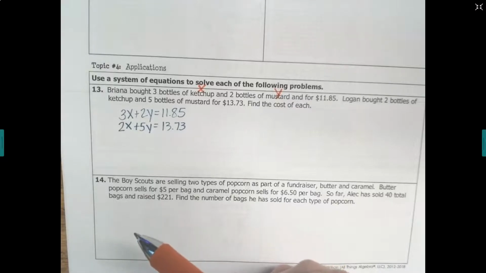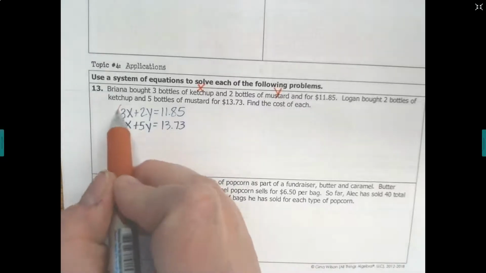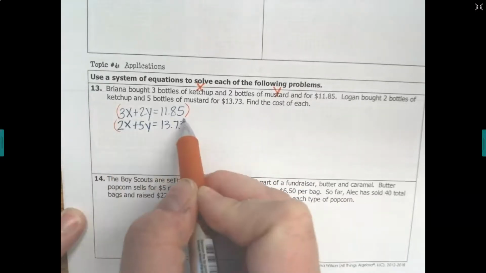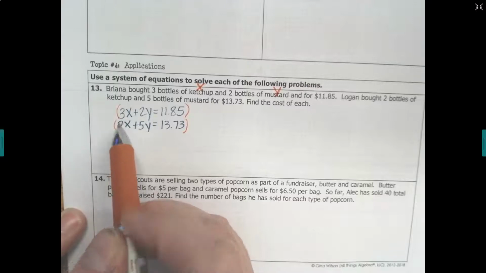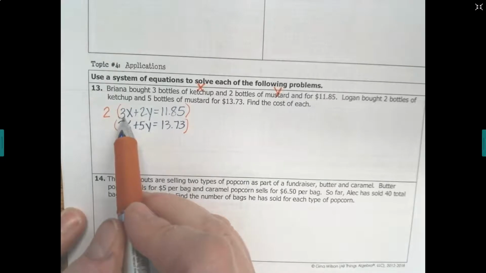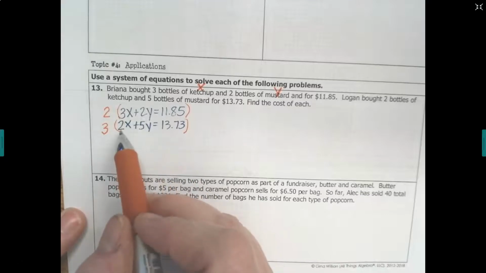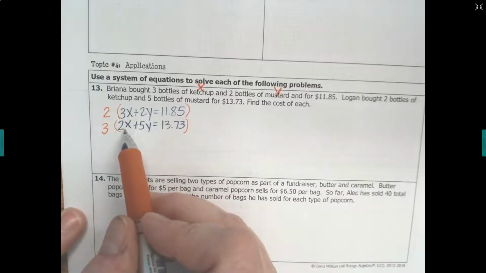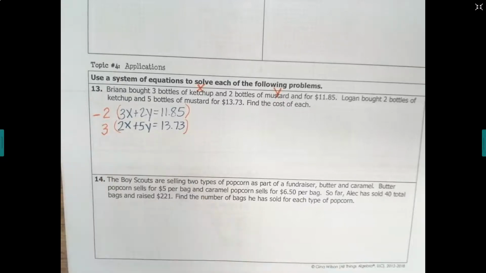At this point, it doesn't matter which variable you eliminate, x or y. I'm going to eliminate the x's, and the way I'm going to do this is I'm going to multiply their entire equations. So this bottom equation has a 2 in front of the x, so I'm going to multiply the top equation by a 2. The top equation has a 3 in front of the x, so I'm going to multiply the bottom equation by 3. But both of these are positive values, and I need to have one of them be opposite so they can cancel out. So I'm going to choose to make the 2 a negative. I could have chosen to make the 3 a negative. I just chose the 2 instead.